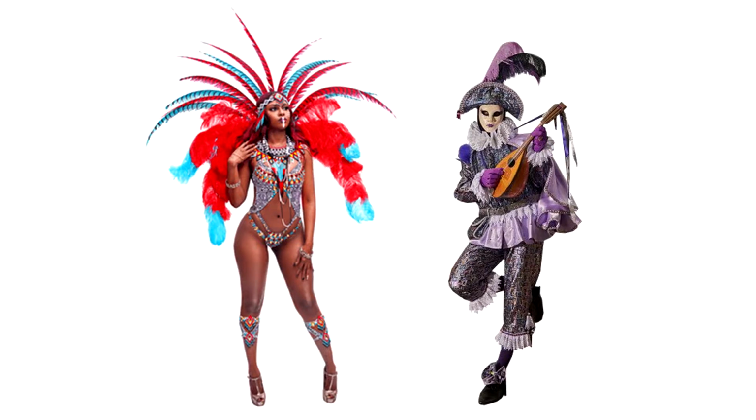Well, as we are going to design our character wearing different costumes and styles, I've selected two of the most popular carnival costumes in the world. However, in this case, I'm going to base on the Carnival of Venice to develop my character.